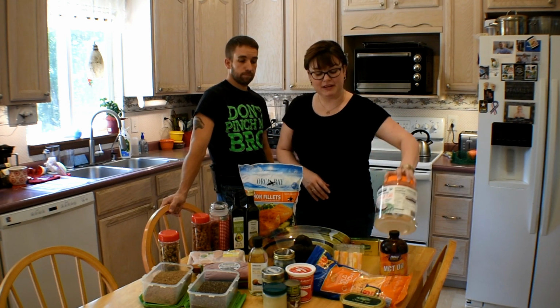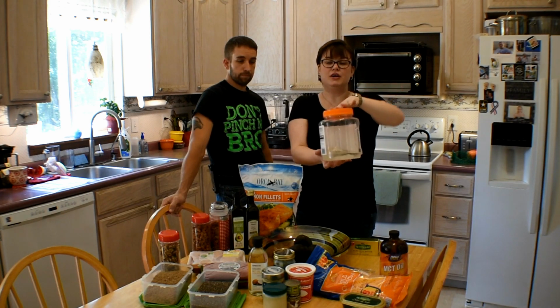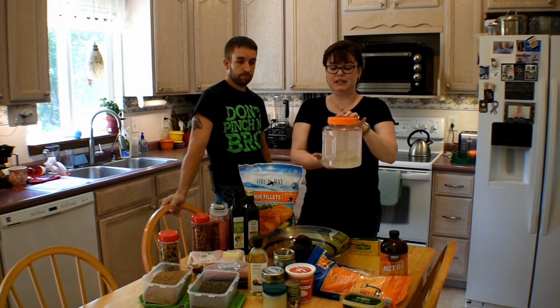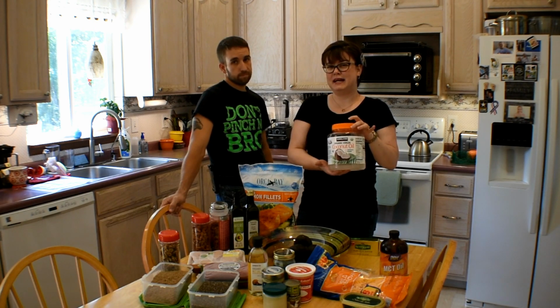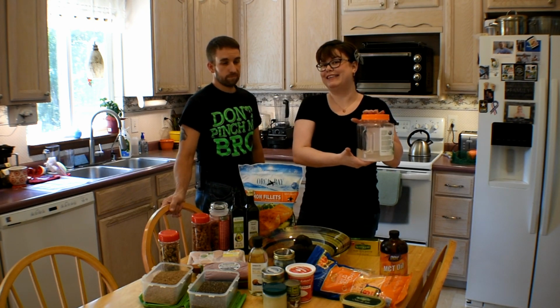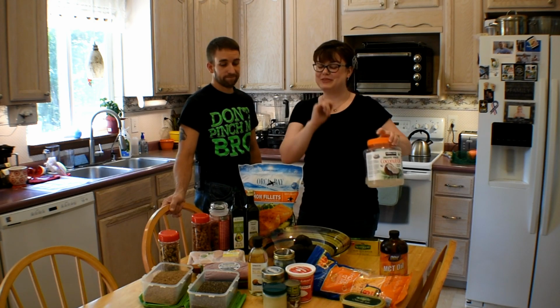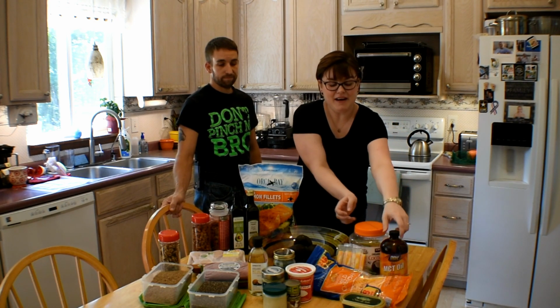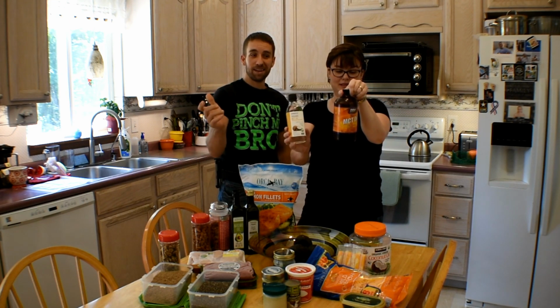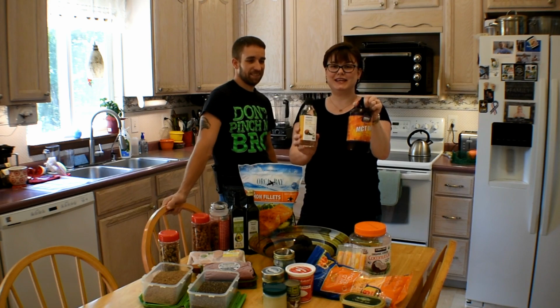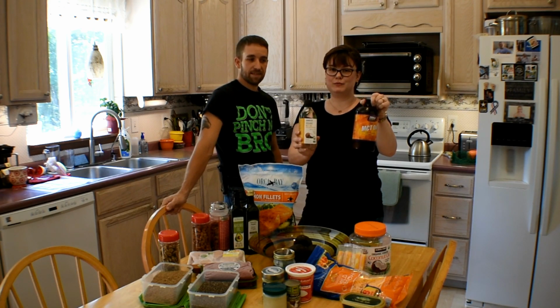We also have coconut oil. Coconut oil is kind of a funny thing. It's usually solid at room temperature, but it's a little warm today and it's quite humid, so this is liquid right now. And then we have MCT oil. This is 14 grams of saturated fat per tablespoon.